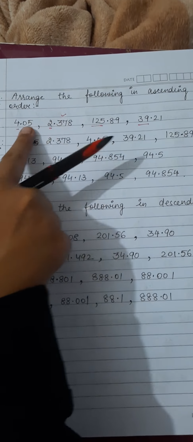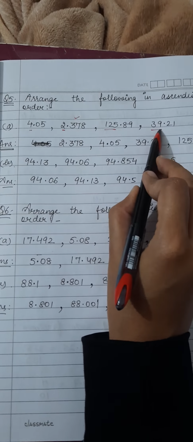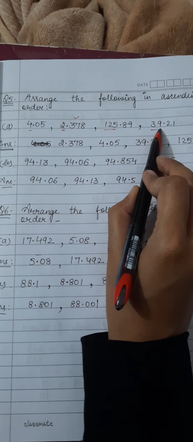Next, these two numbers are done. Now we are going to talk about these two numbers. Out of 125 and 39, which is the smallest? 39. So that we will write 39.21, and only one number is left. So write it as it is. Okay, so this was your A part, in which you have to arrange all of these in the ascending order.